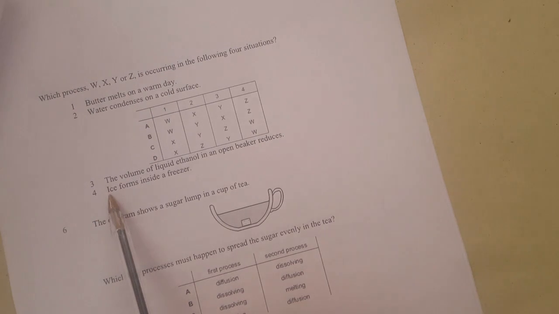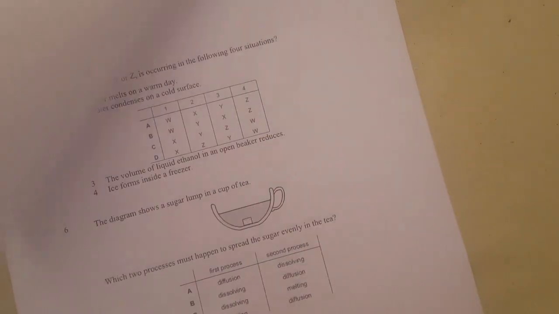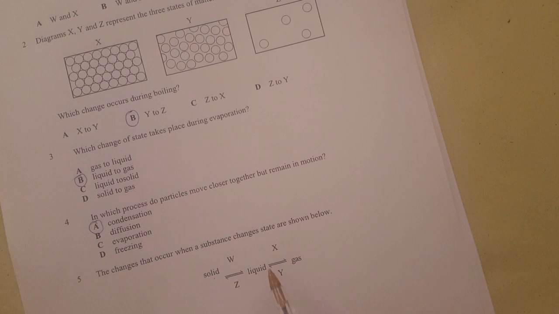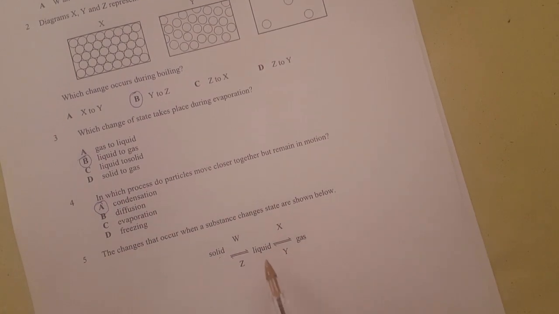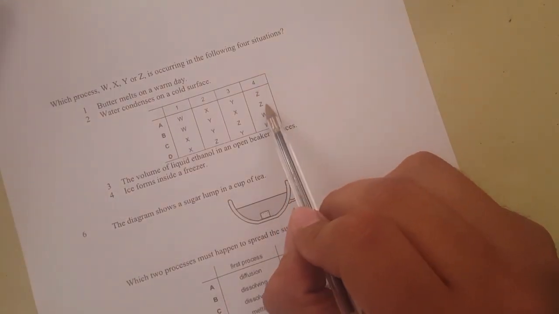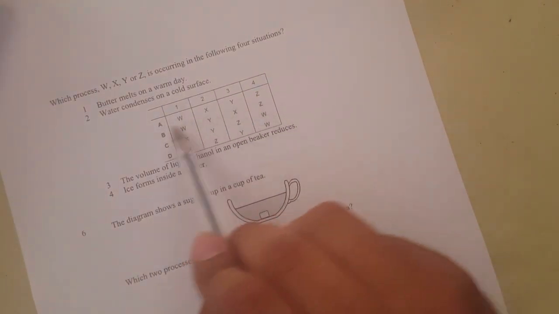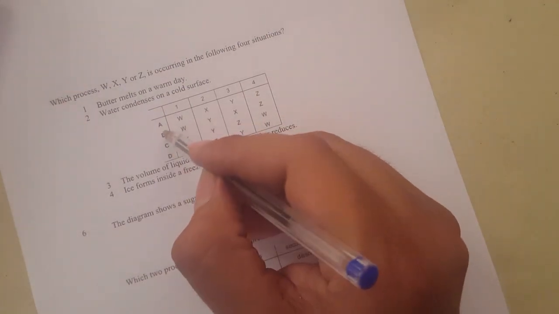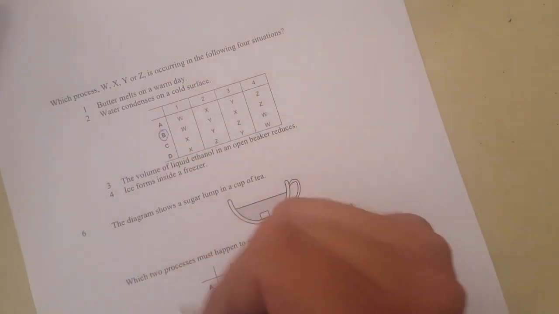Then let's see the fourth one. Here they said that the ice forms inside a freezer. This is freezing, okay? And freezing is the physical change from what? From liquid into solid, which means Z. And Z is for the fourth situation. So the right answer in this question is B.